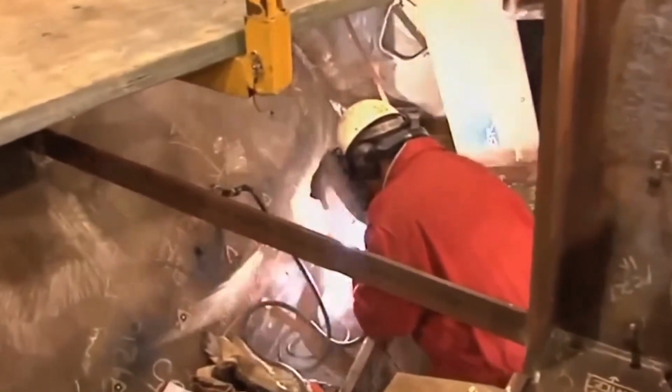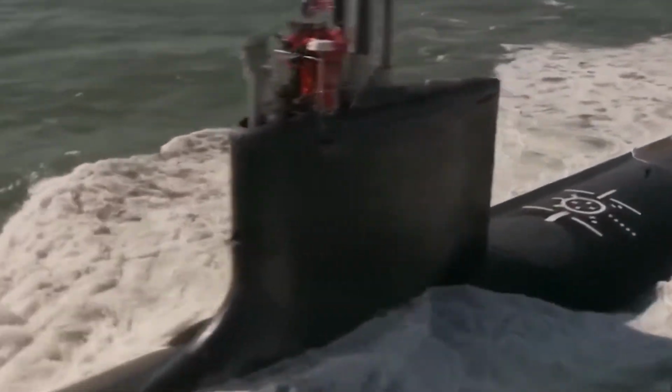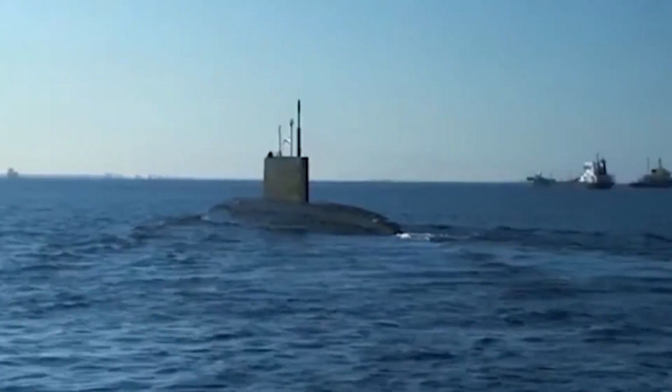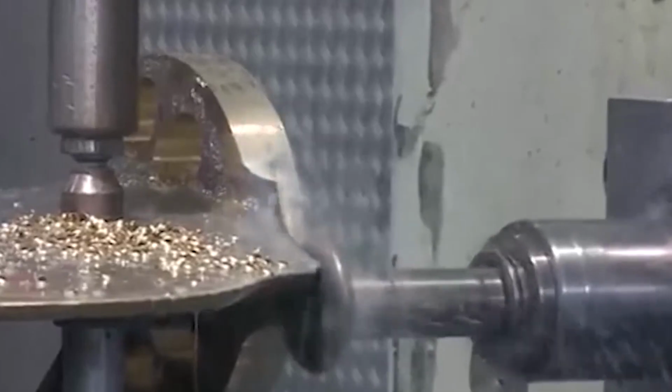Today, we're diving deep into the fascinating realm of engineering. In this episode, we'll explore the intricate process of how submarines are made, from design to construction. Get ready to embark on a journey of discovery as we unveil the secrets behind these marvels of underwater technology.